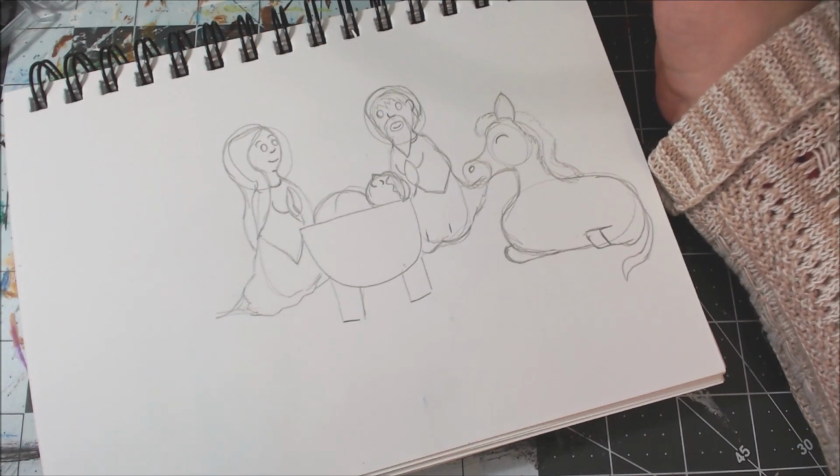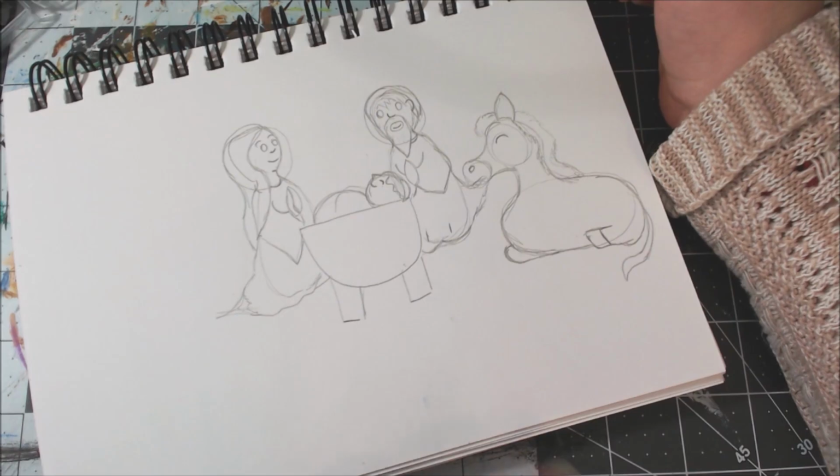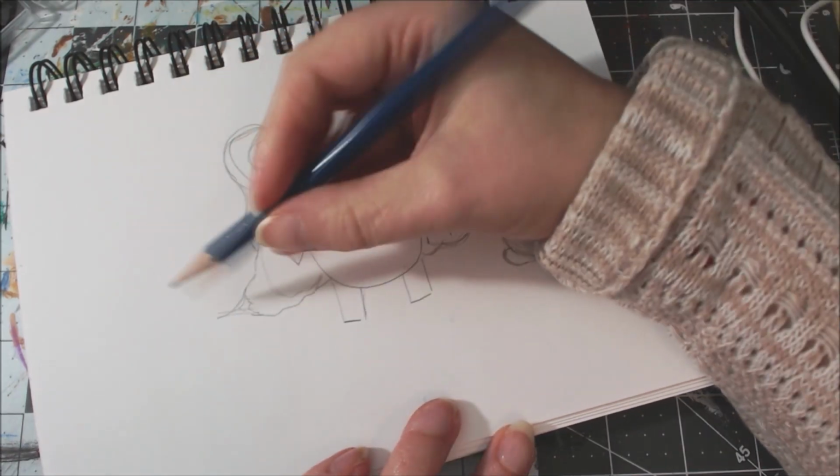If donkeys actually sit like this, I'm not sure, but that's our donkey. Then over here, let's add a sheep.